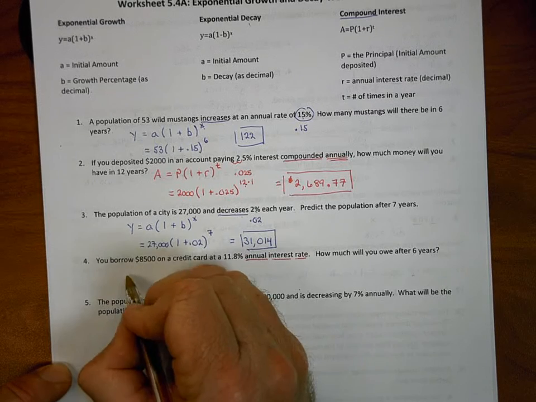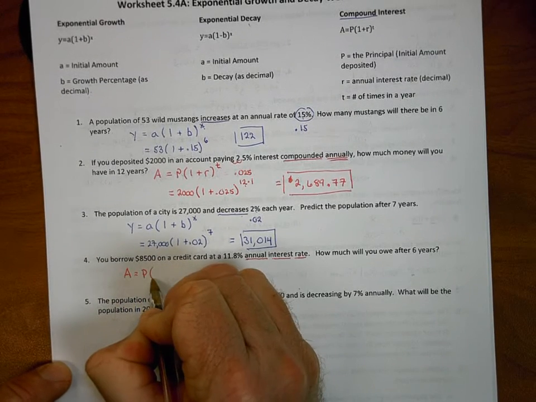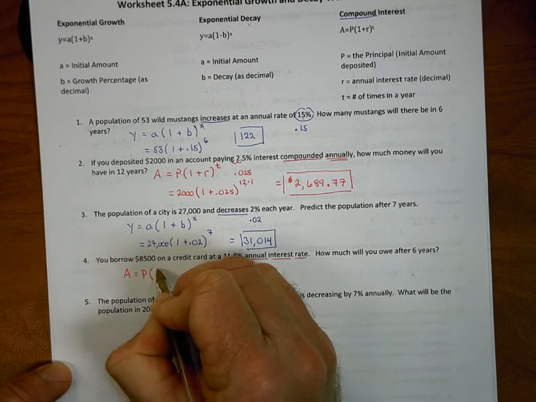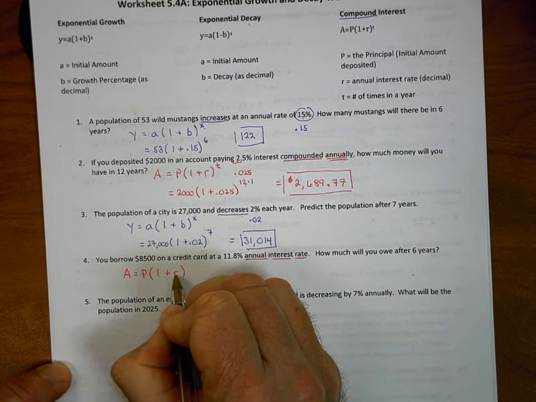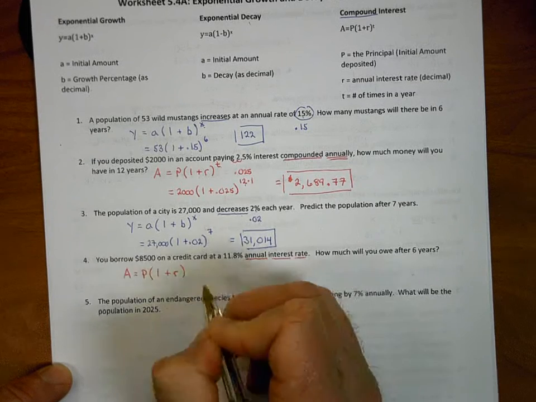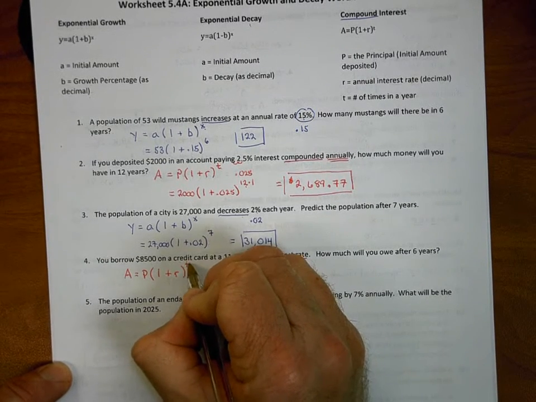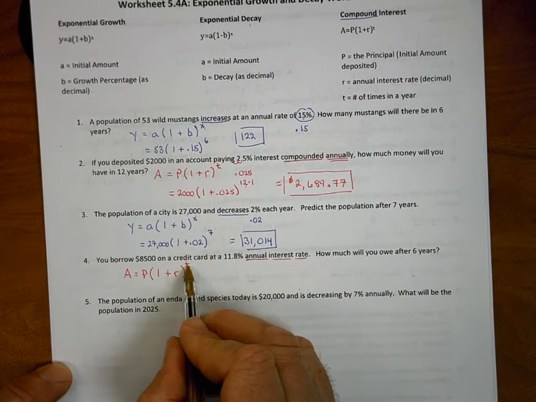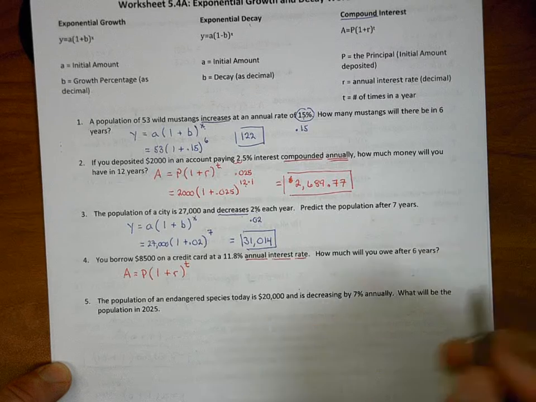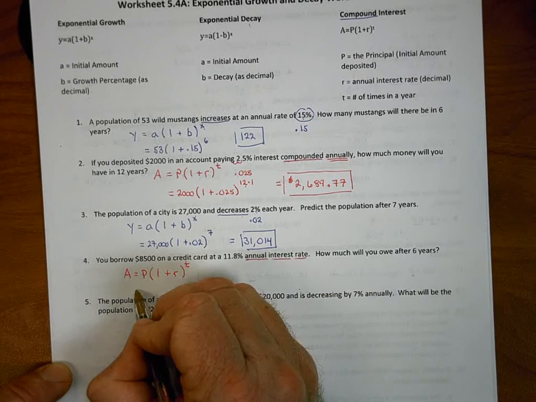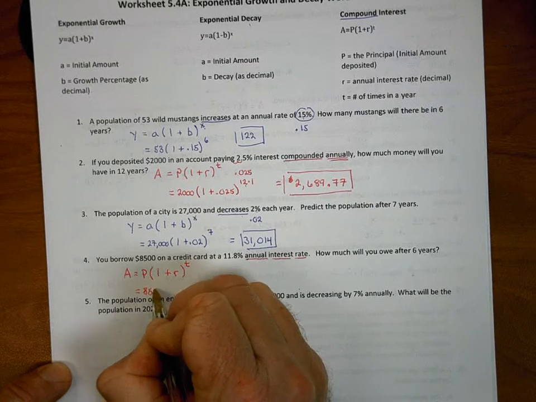All right, so the formula is A is equal to P, the principal, that's your initial amount, times the quantity, 1 plus R. R is going to be your interest rate as a decimal, and then you're going to raise that to the power of t, and t will be how many times you're going to have the problem compounded over your time period. Okay, so plugging in the values, P, my principal, my initial amount is 8,500.